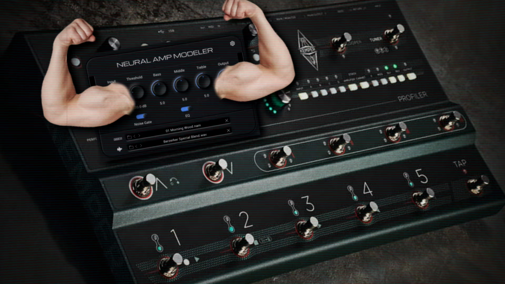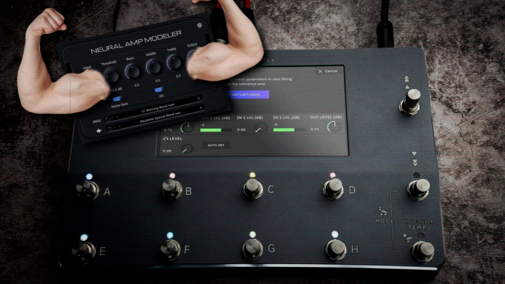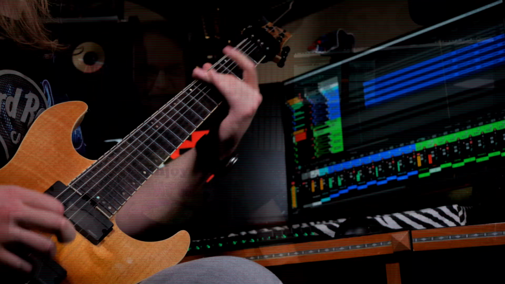And I'm not talking about some half-baked freeware hack. NAM holds its own against Kemper, Axe-Fx, and even Quad Cortex. And in some blind tests, it even wins. Just listen to this.